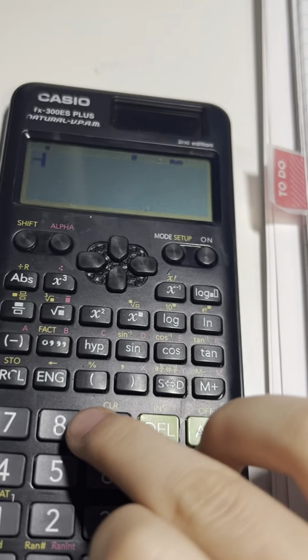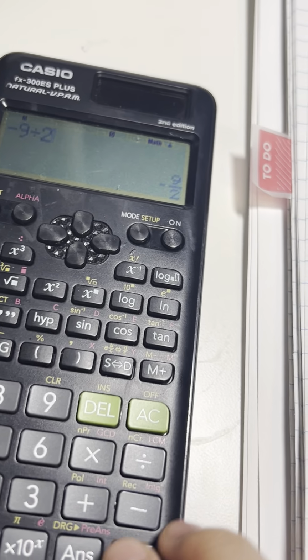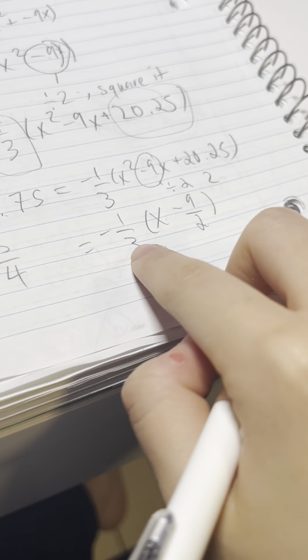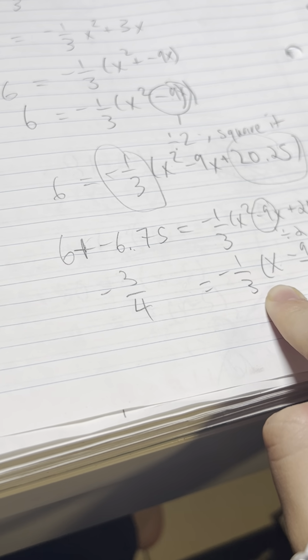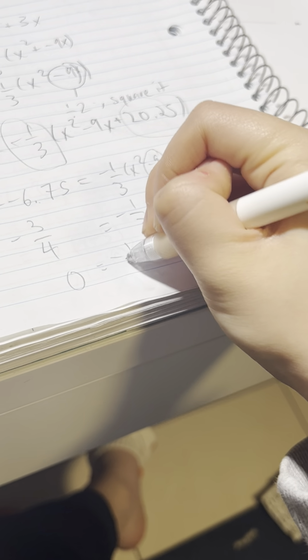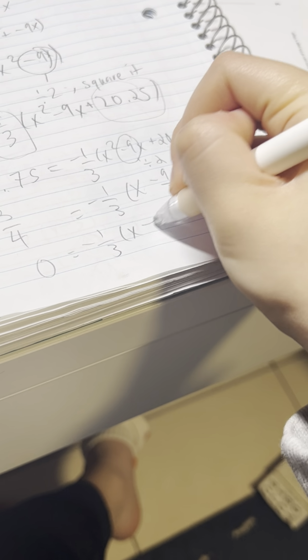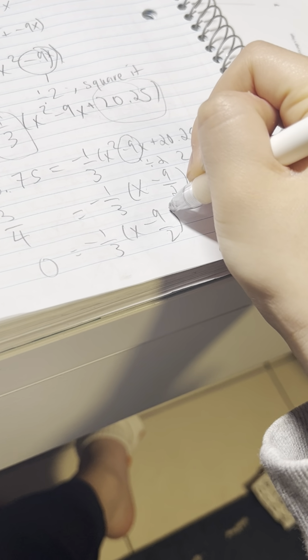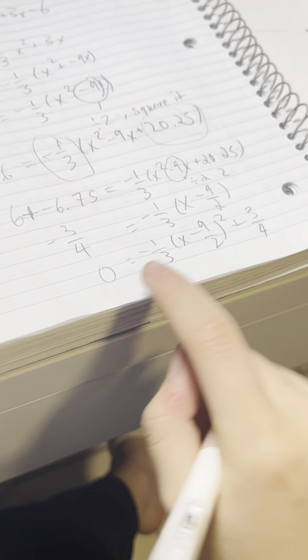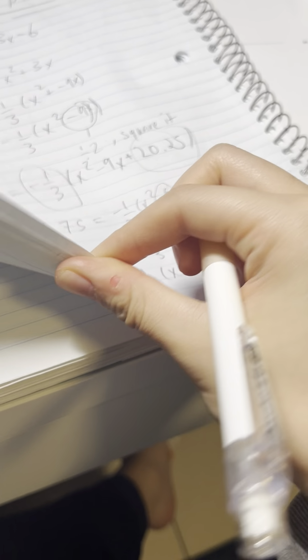-9 divided by 2, minus 9/2 squared, because we just want to follow that format, right? And then we want y to equal 0, or this side to equal 0, right? So we move this back over there by adding 3/4 to both sides, right? So now we have this equation in this format, right?